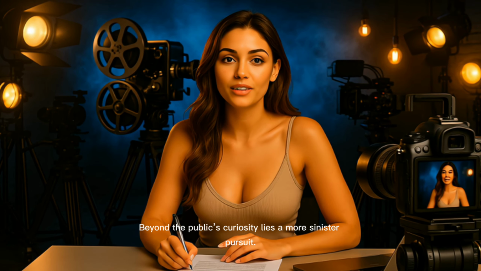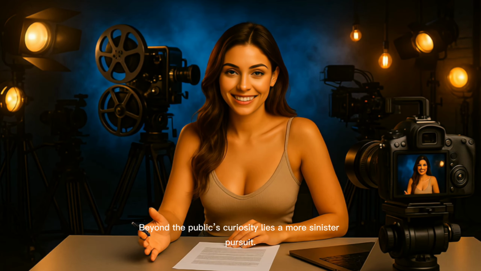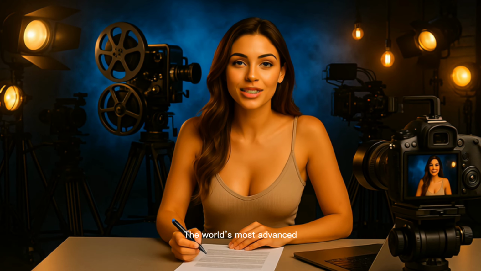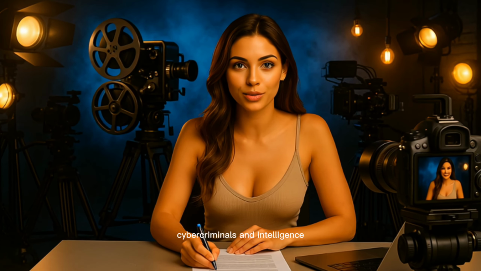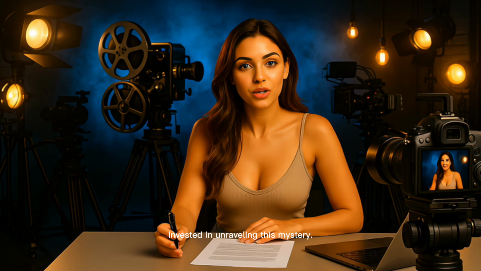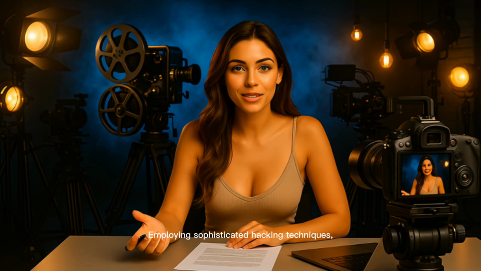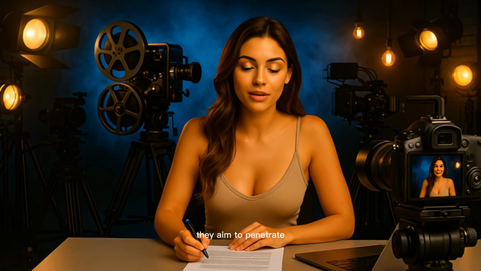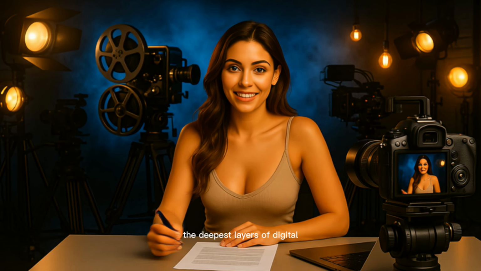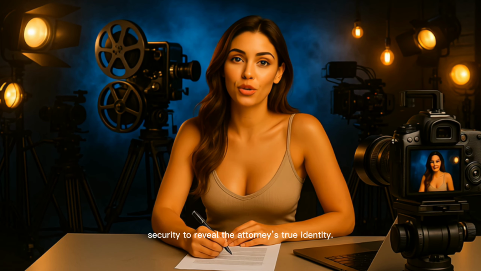Beyond the public's curiosity lies a more sinister pursuit. The world's most advanced cybercriminals and intelligence agencies are also invested in unraveling this mystery. Employing sophisticated hacking techniques, they aim to penetrate the deepest layers of digital security to reveal the attorney's true identity.